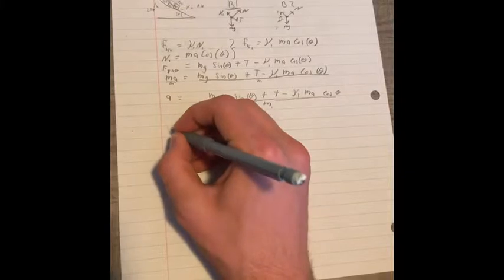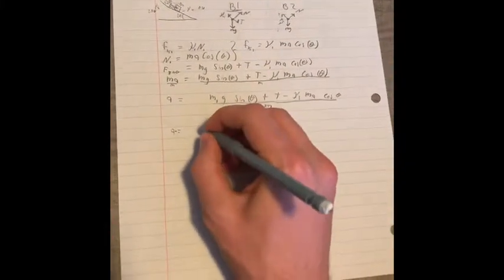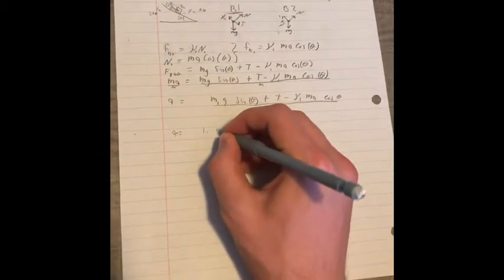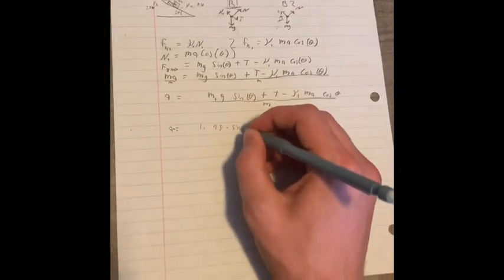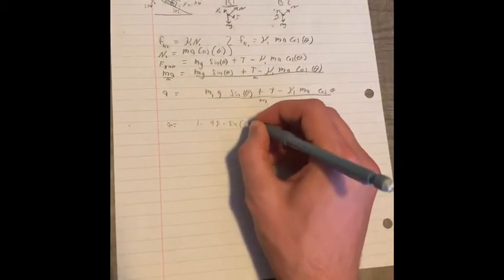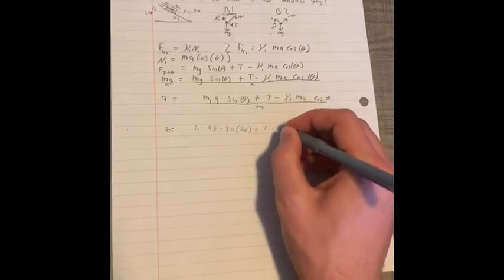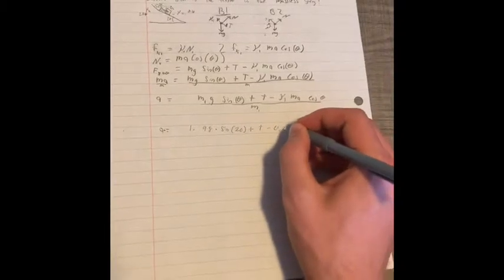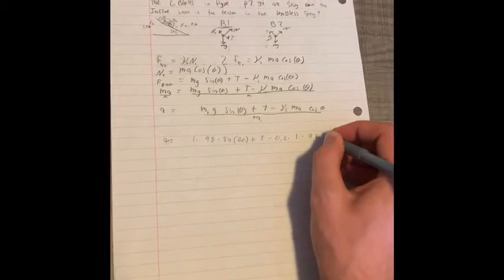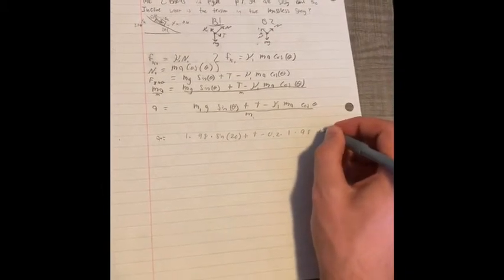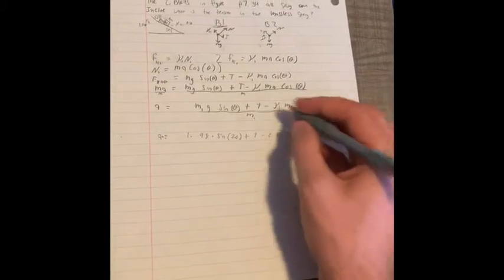Acceleration equals 1 times 9.8 times sine of 20 plus tension minus 0.2 times 1 times 9.8 times cosine of 20, all divided by mass 1, which is 1.